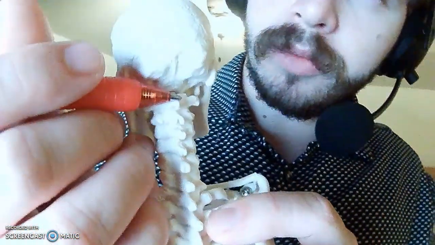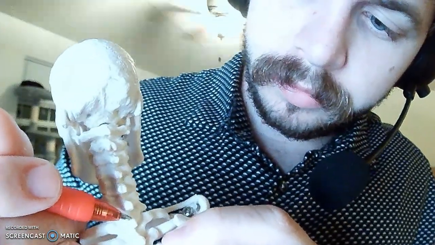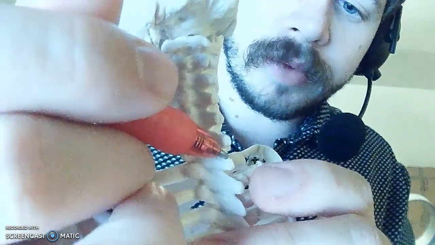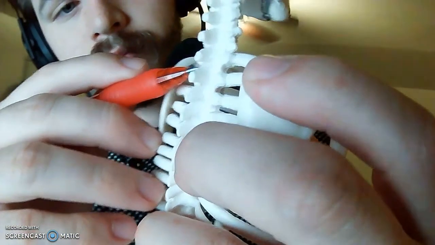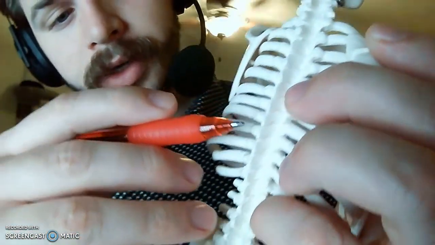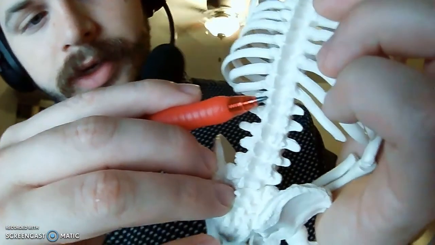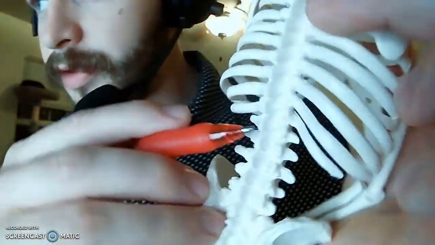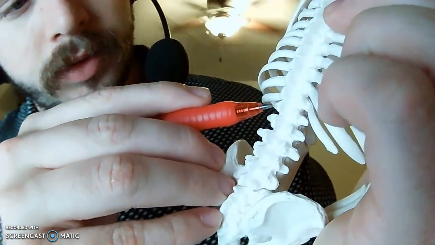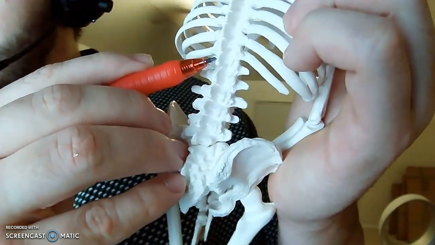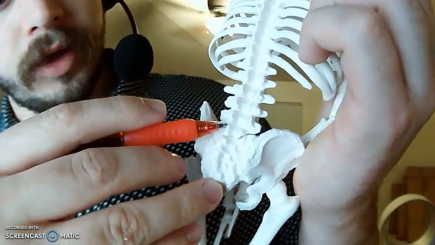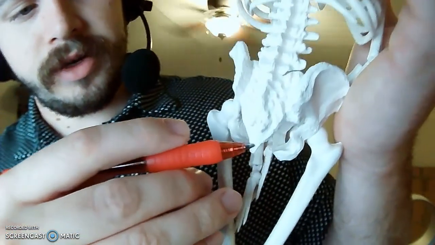We have C1 right here, all the way down to C7 right there. Next we have T1 where my fingertip is, right here, all the way to T12, which is right here. My pen slipped off T12. Then we have L1 to L5, the sacrum, and then the distal coccyx.